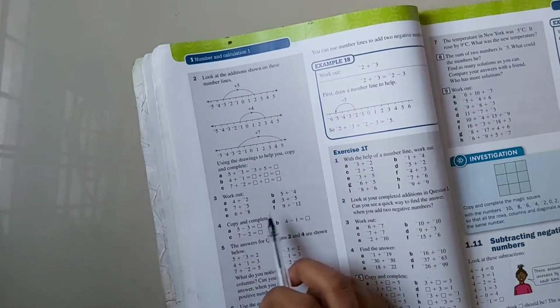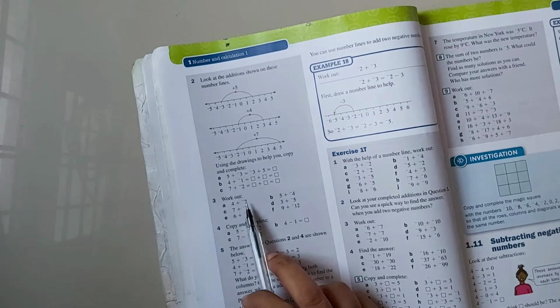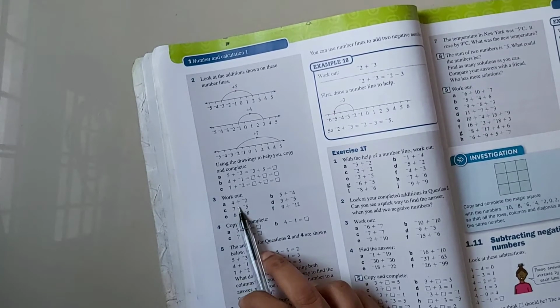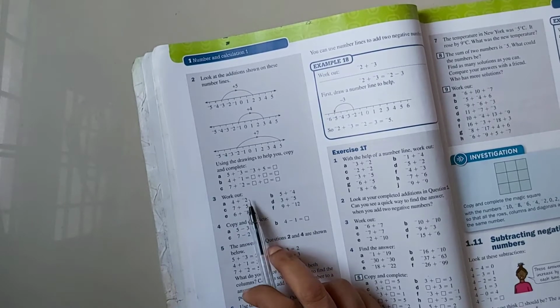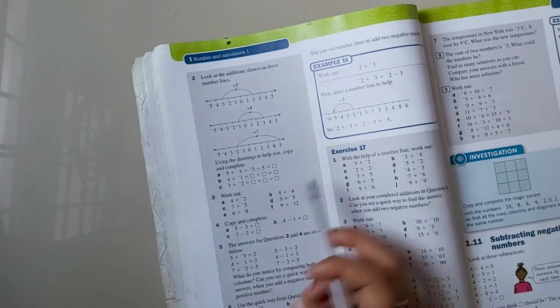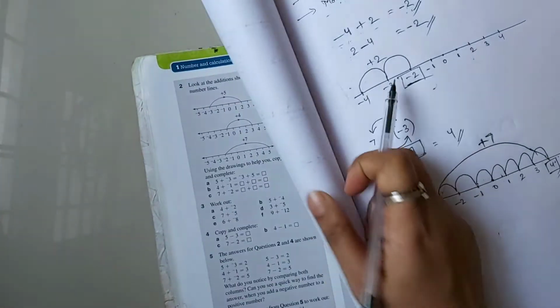Got it? Now, third question, work out. 4 plus -2. Again the same thing. First you need to switch the places and then show them on the number line, or if you want to do method 1, just by subtracting the numbers or adding the numbers, it's the same thing. I'll just show you the first 2 questions. The rest of the questions you need to take as homework.